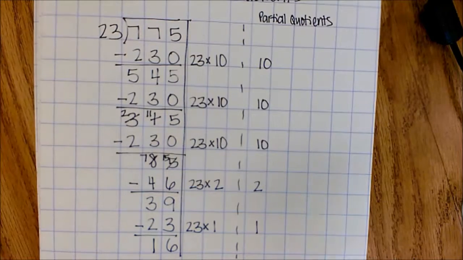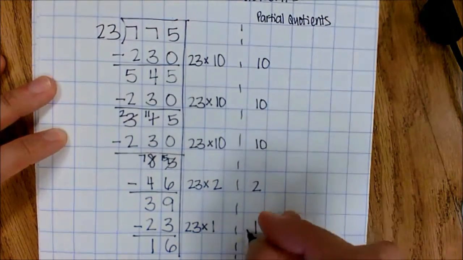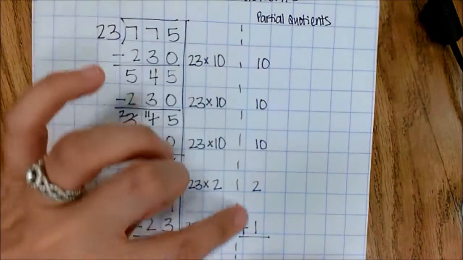I really have nowhere else to go, because I can't multiply by anything else; the 1 gave me 23, and anything more is going to be too large. So now to figure out my answer, my quotient, I need to add up all of my partial quotients over here. So I'm going to put a plus sign, and I'm going to add up all my partial quotients.